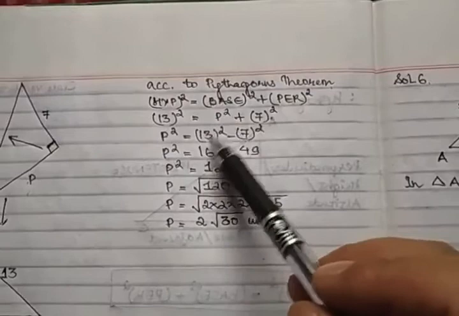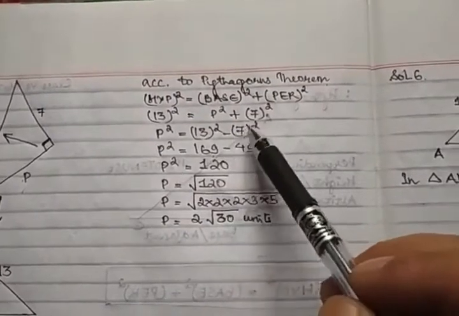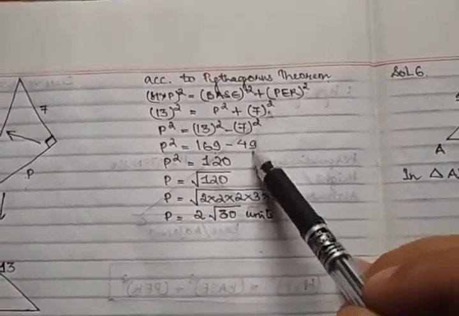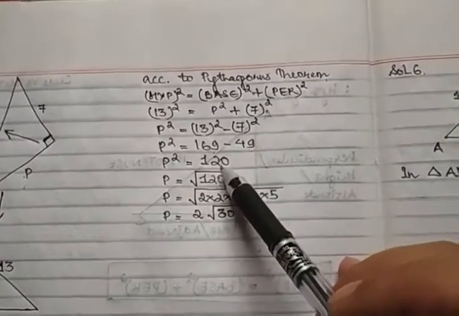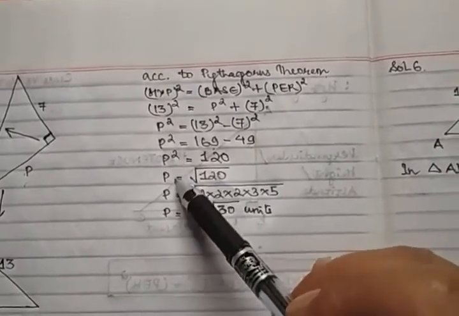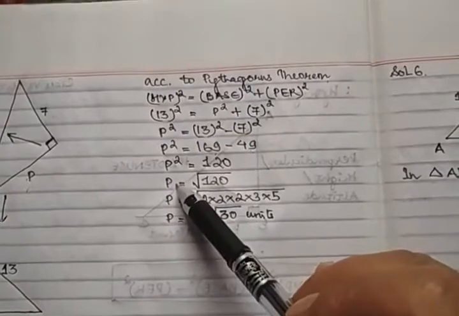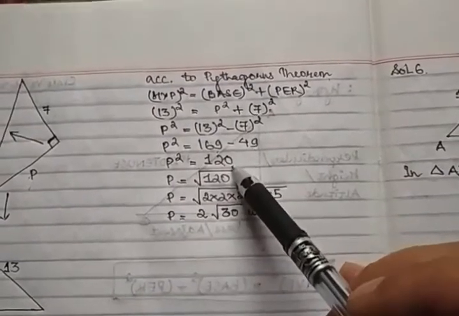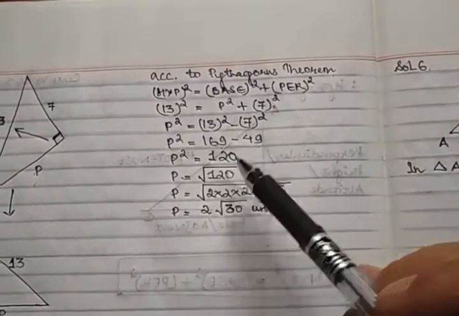So P square equals 13 square, 13 into 13 is 169, minus 7 square, 7 into 7 is 49. 169 minus 49 is 120. P square, I've removed the square. I've already told you, once you remove the square, you need to place the square root on the other side. So P equals square root of 120.